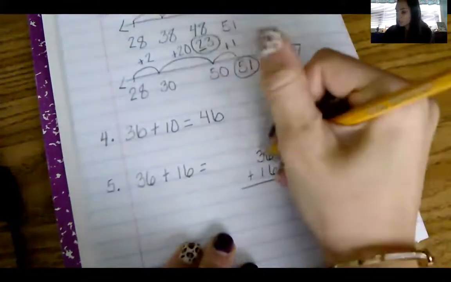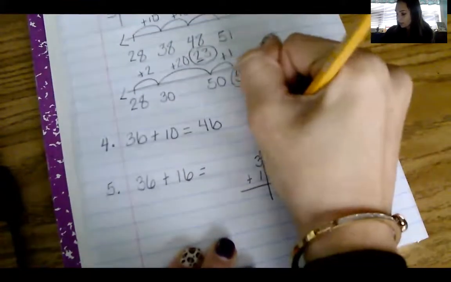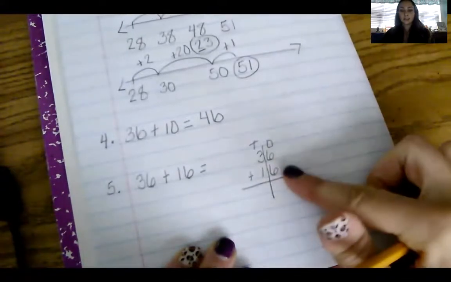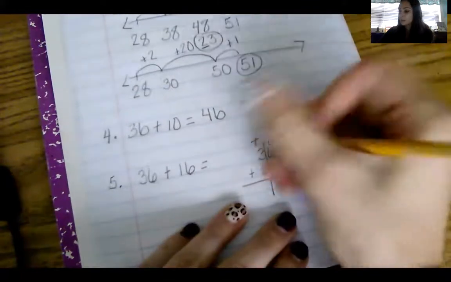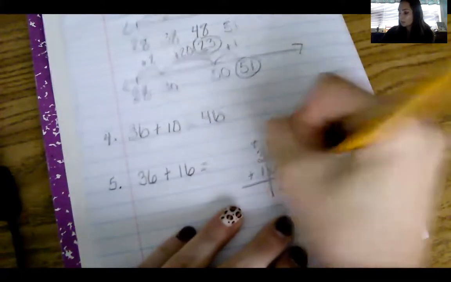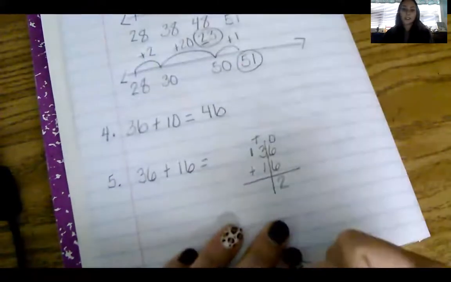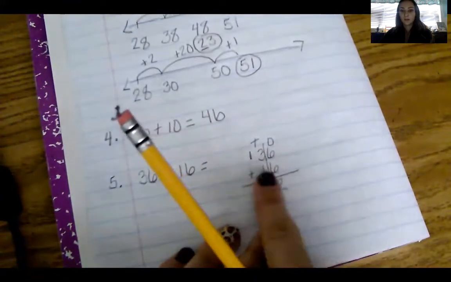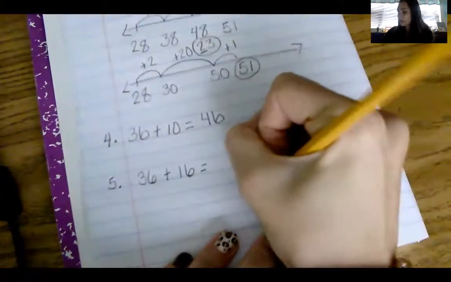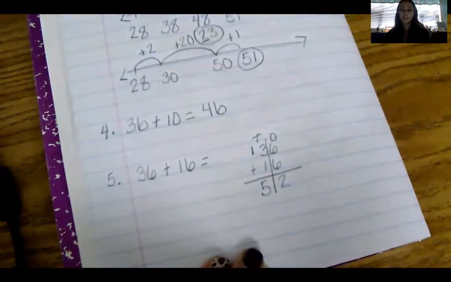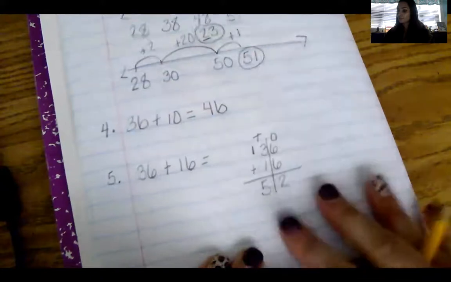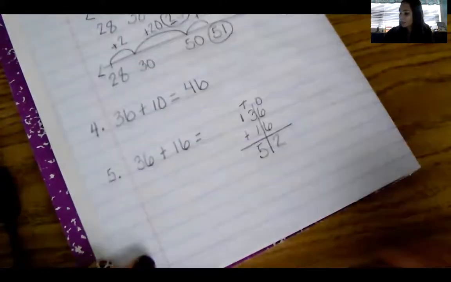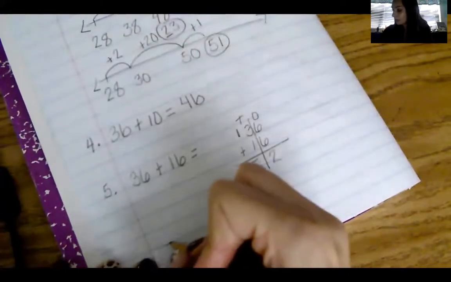Okay, if I need to, I can break up my 1s and my 10s. So 6 plus 6 I know is 12. So I'm going to put my 2 down, carry my 10 over to the 10 spot, and then add up my 10. So I have 3, 4, 5. So my answer is 52. Okay. All right. We could also do a number line.